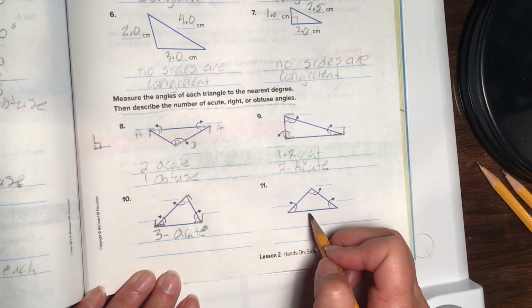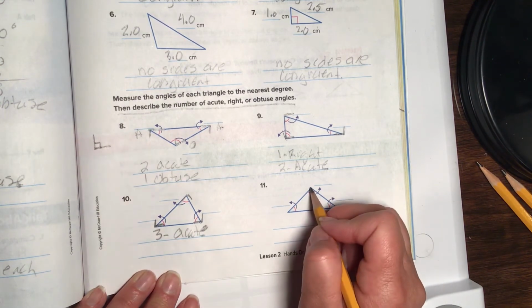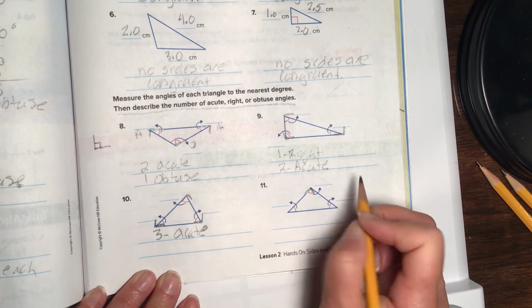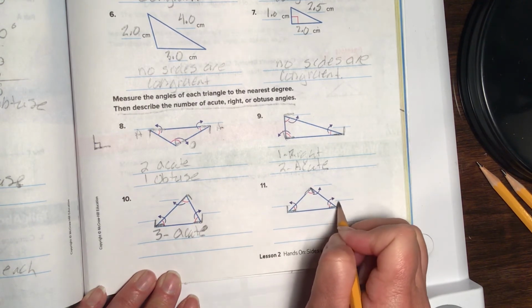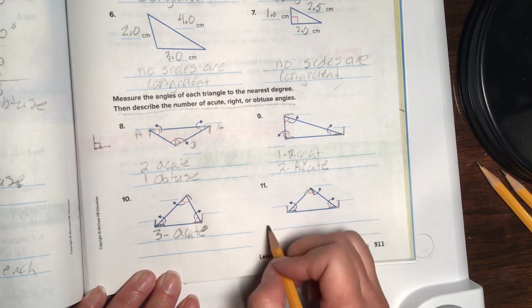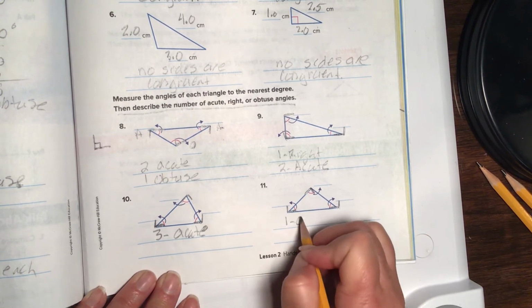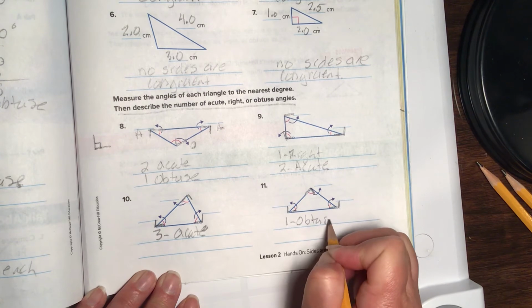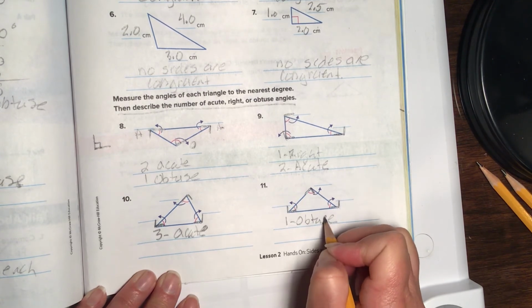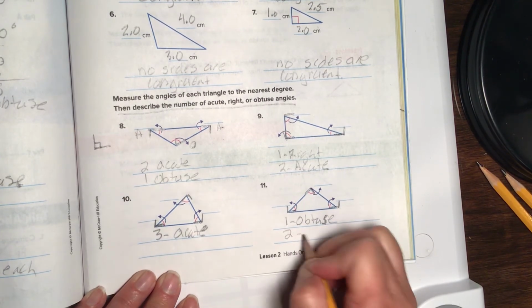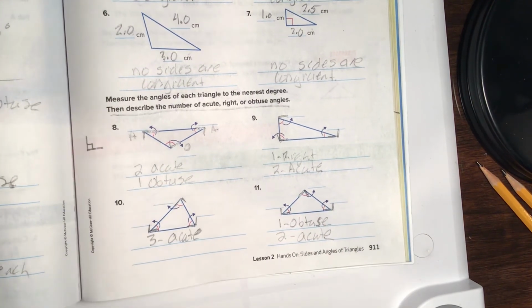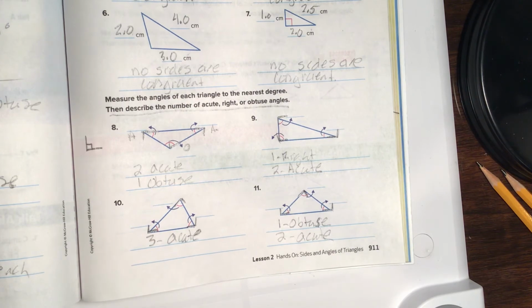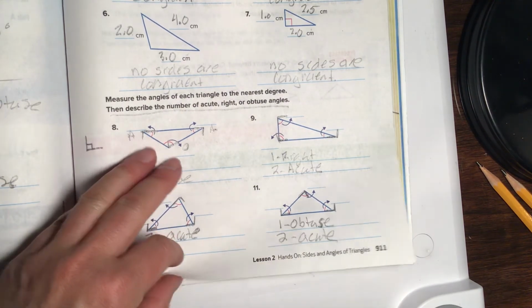All right, number 11. Let's try our letter L trick here. Oh, if I do a letter L right there, that's bigger than the letter L. That one is smaller. If I do a backwards letter L upside down. So this one has 1 obtuse and then 2 acute angles. All right. Sorry about the protractors, but that's okay. You'll get to play with them in 7th grade.